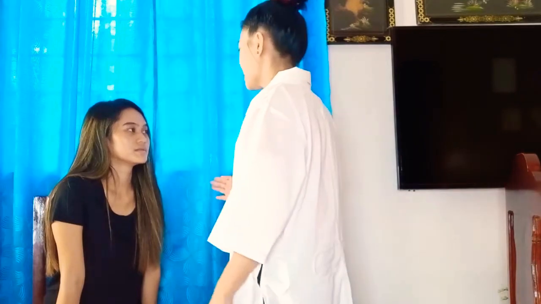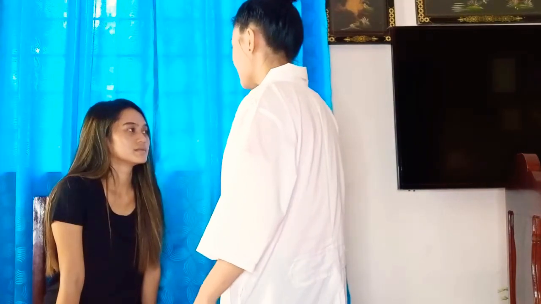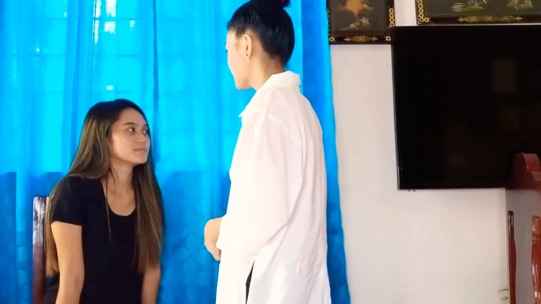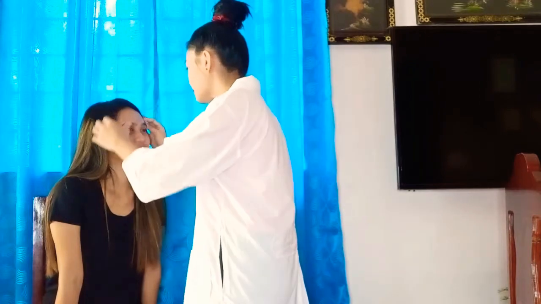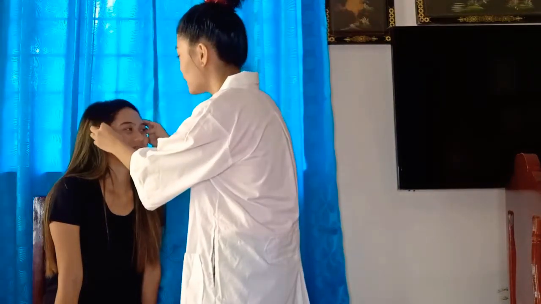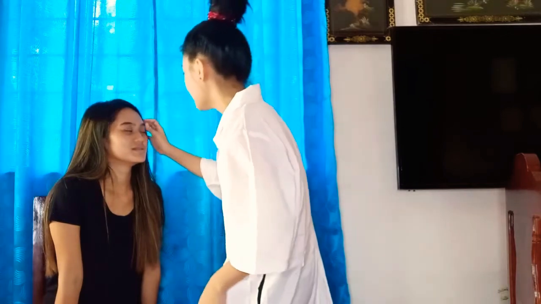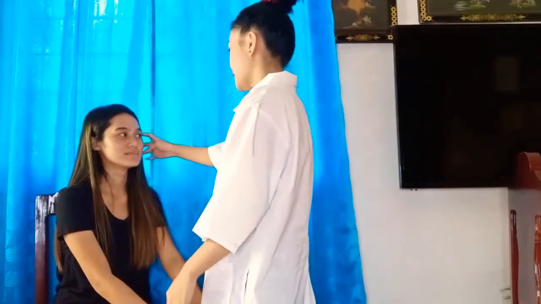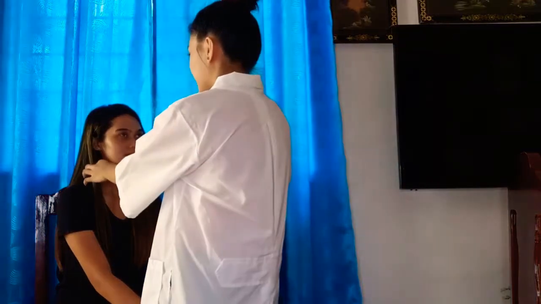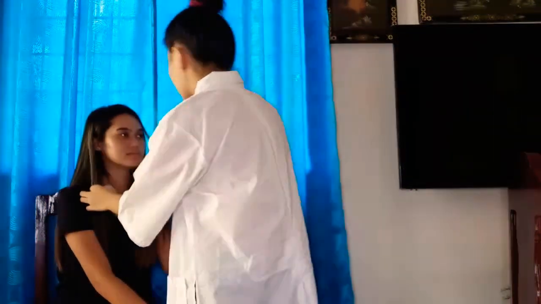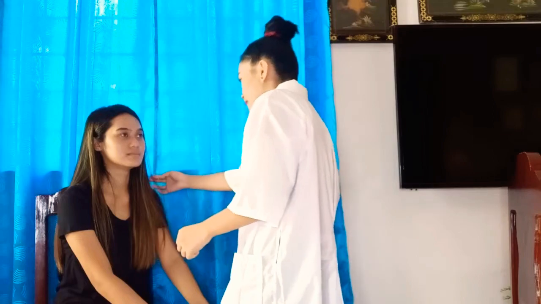feet. Now I'm going to proceed to assessing your eyebrows. They seem to be symmetrical on the left and the right side. Can I touch it, ma'am? Yes. Okay, so the distribution of the hair seems to be even and normal on the left and the right side. The patient's eyelashes are evenly distributed on both sides. Both are symmetrical.